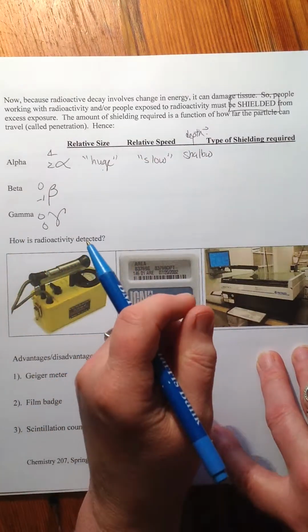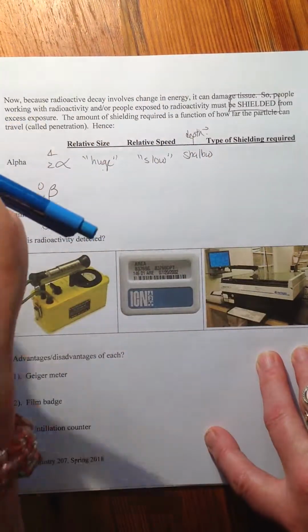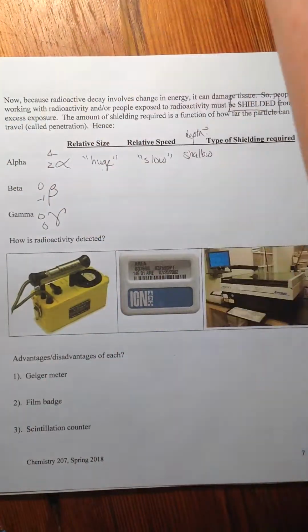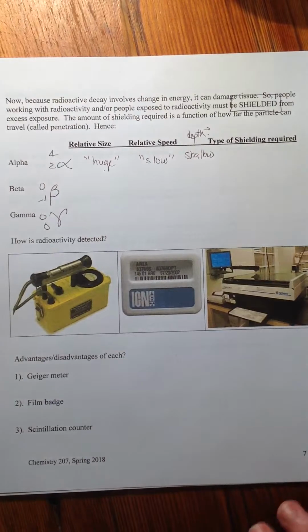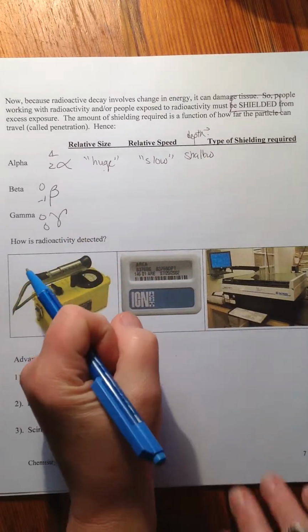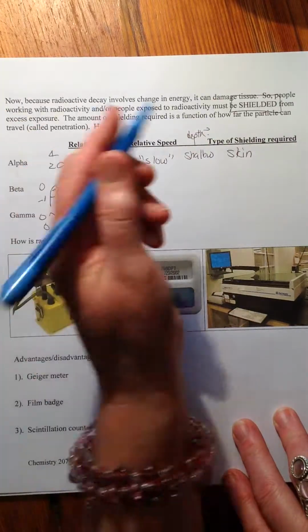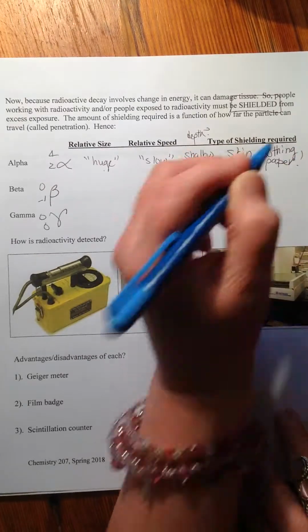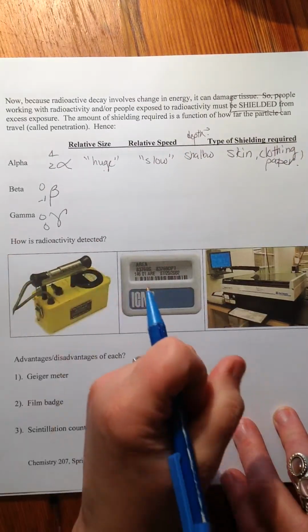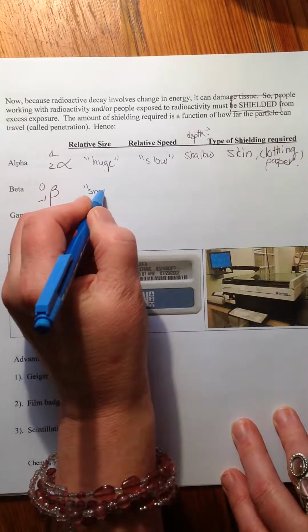Okay, can't go very far, can't penetrate paper or wood or metal or even skin. Okay, so the type of shielding that you would need for the alpha emitter, if we're just talking about skin penetration, is really just your skin. As long as you've got skin, your clothing, paper, those kinds of things will shield an alpha emitter as long as you don't inhale it or you don't drink it.